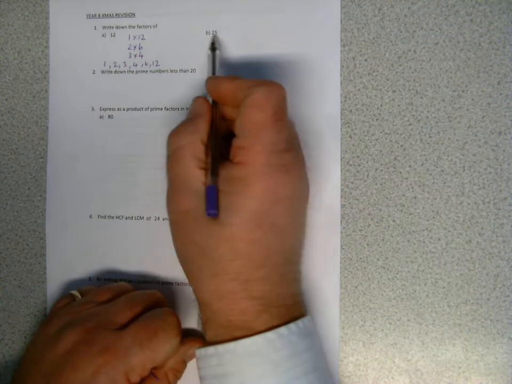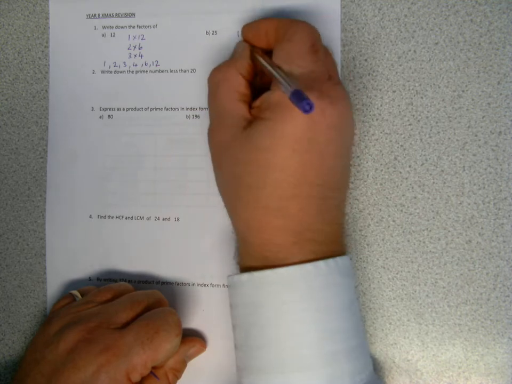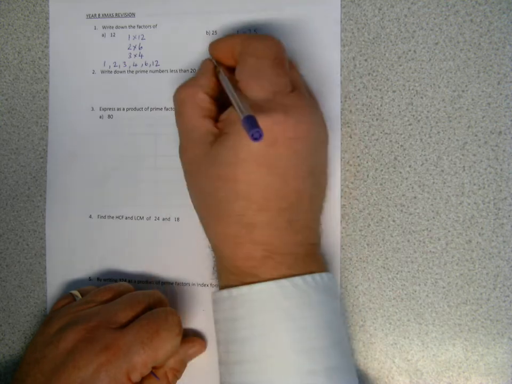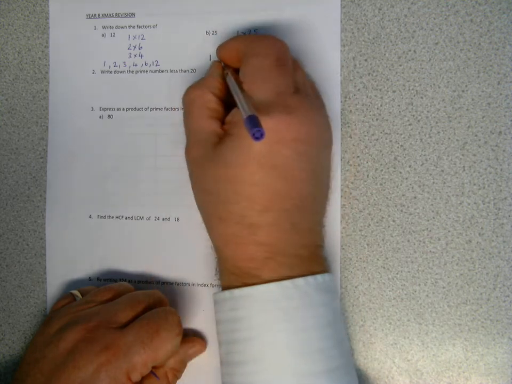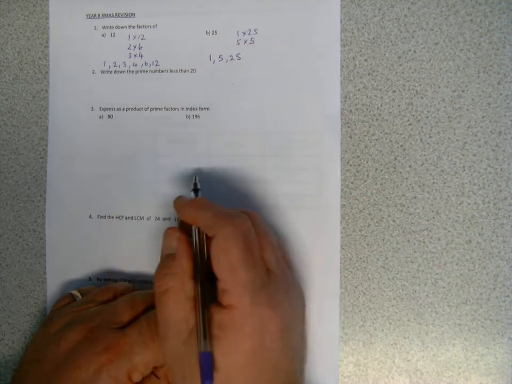Similarly for 25, what multiplies to give 25? 1 times 25, and 5 times 5. So when I list the factors, it will be 1, 5, and 25. I don't list the 5 twice, it's just there once. So those are the factors of 25.